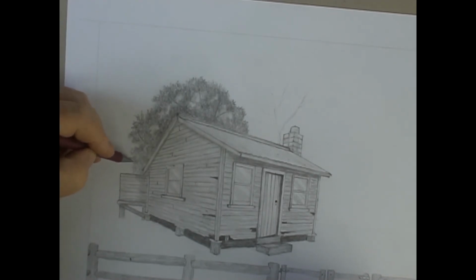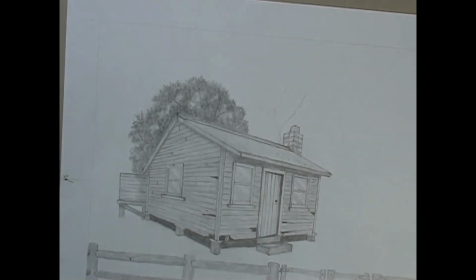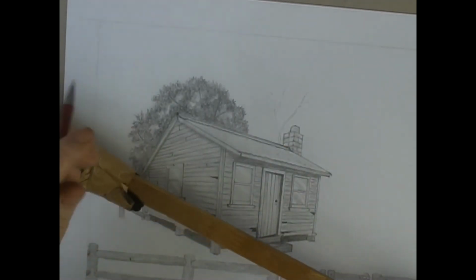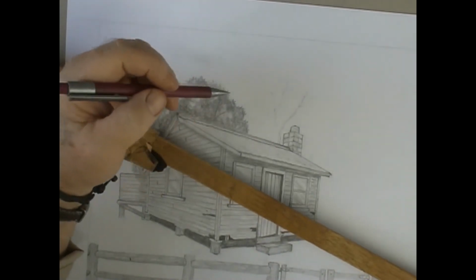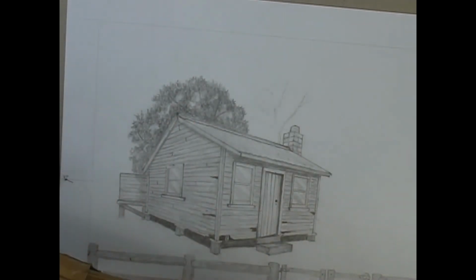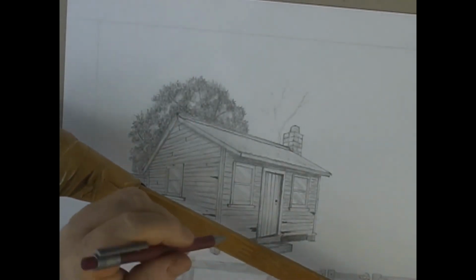So that's about all I'm going to do for the tree for now, and then we'll come back to it and see how it looks. Now also what I've done, and I'm going to be using my mahl stick here. I just find on the bigger drawings it's easier, especially with graphite, because it's so easy to smudge it.